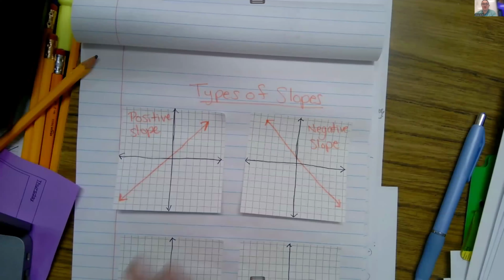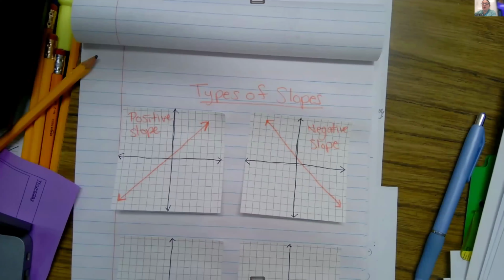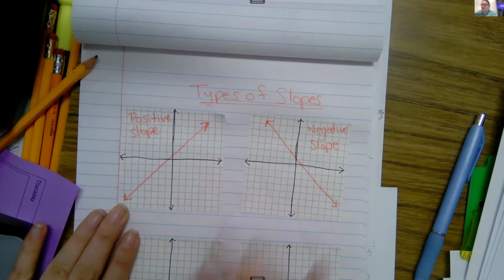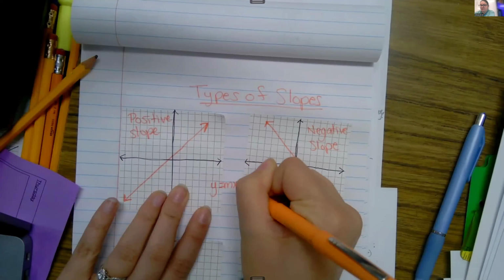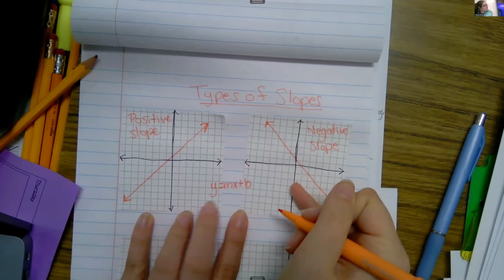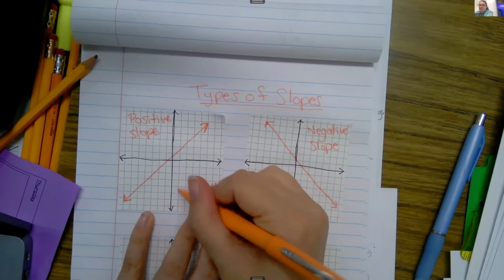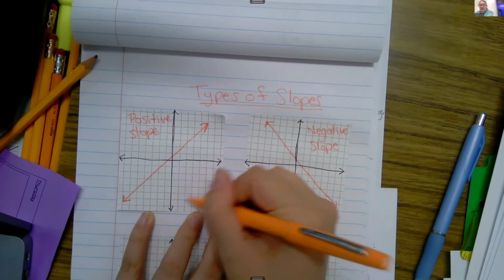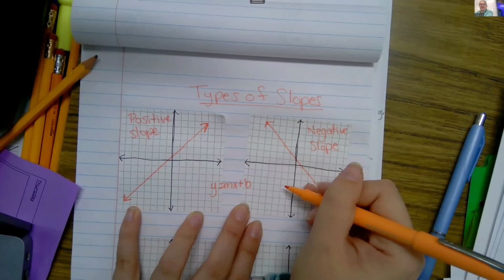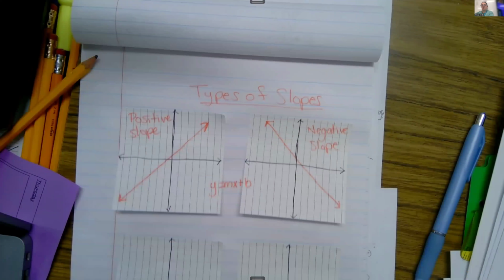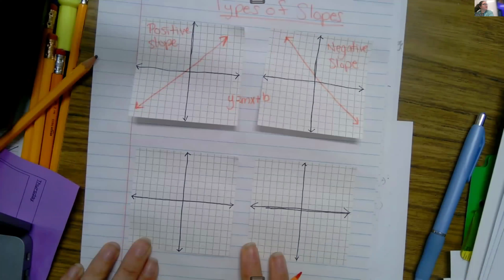Okay, so these two are the two that we're used to seeing. We know that we can write these equations as y equals mx plus b. On this one, m or our slope will be a positive number. On this one, m or our slope will be a negative number. But there are two other types of slope.